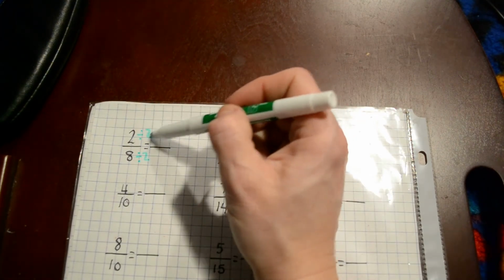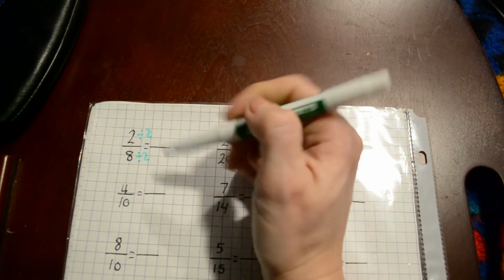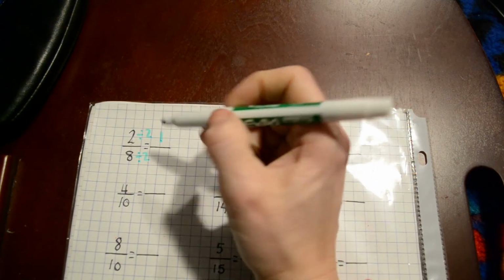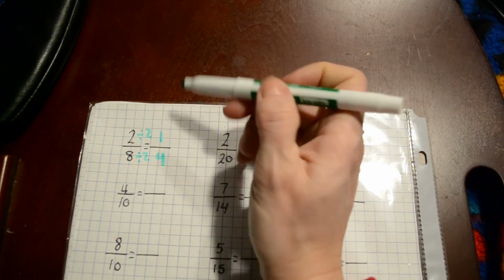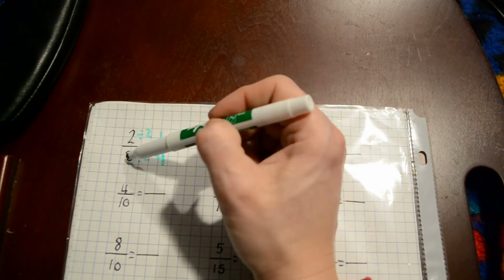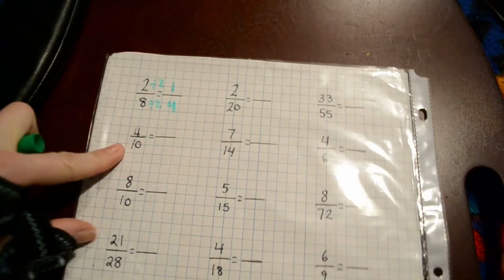Whenever we divide by 2, that's just basically saying half. So what's half of 2? 1. What's half of 8? 4. So when we look at it this way, 2/8 is equal to 1/4. And it's amazing. It's just like we saw down here in our example.